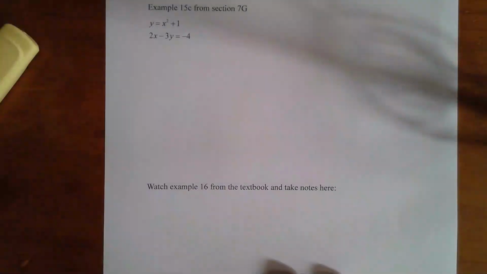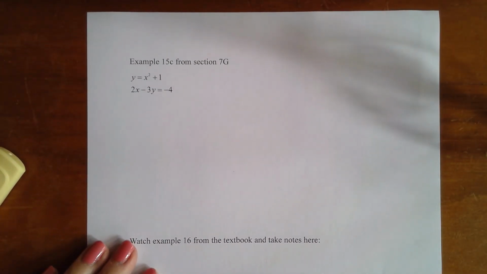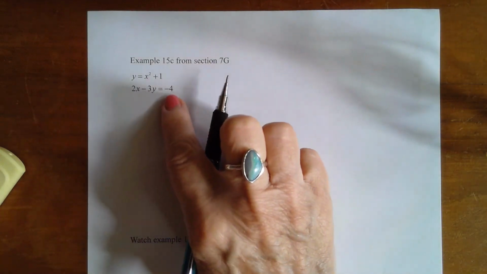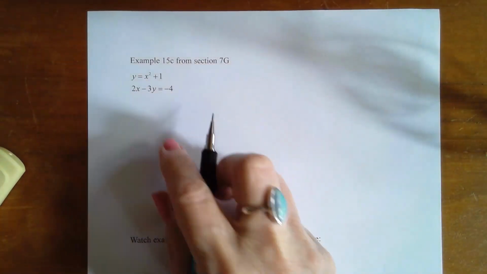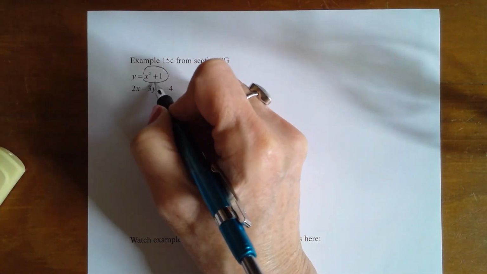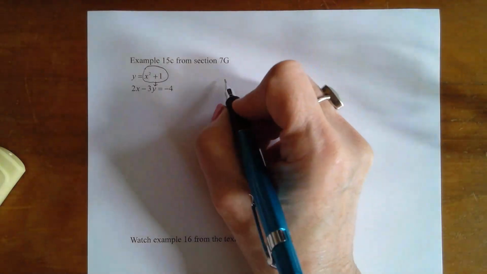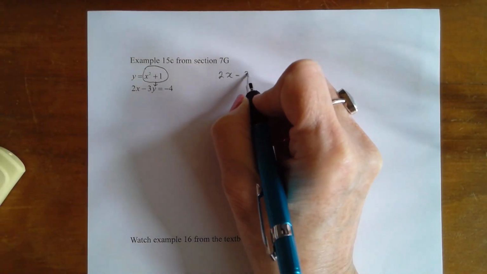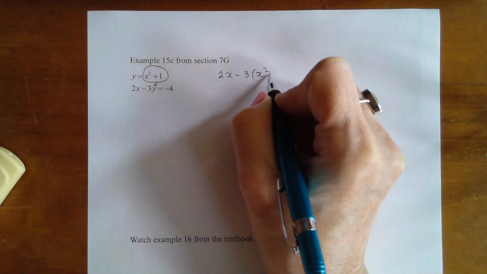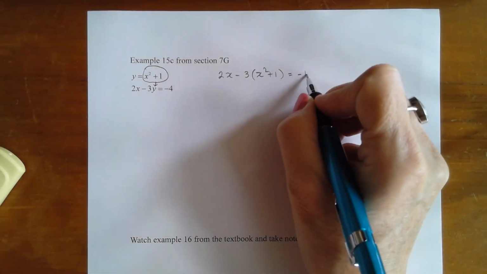Okay, here we go. Let's do this example. It's 5C from your textbook. It's a little bit more complicated because I can't use the substitution method really easily. I'm actually going to take this and place it where the y is, just like I would have in a regular substitution question. And I get 2x minus 3 times bracket x squared plus 1. So that replaced the y because it's equal to y, equals negative 4.